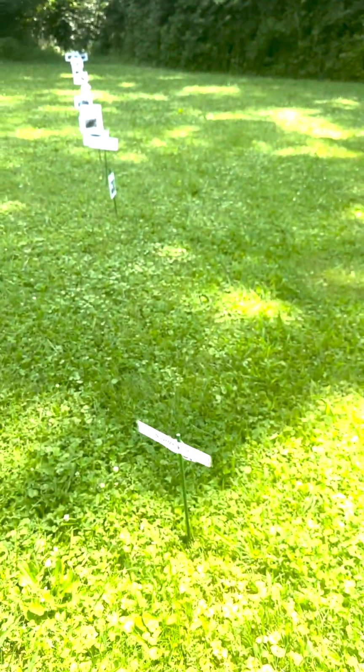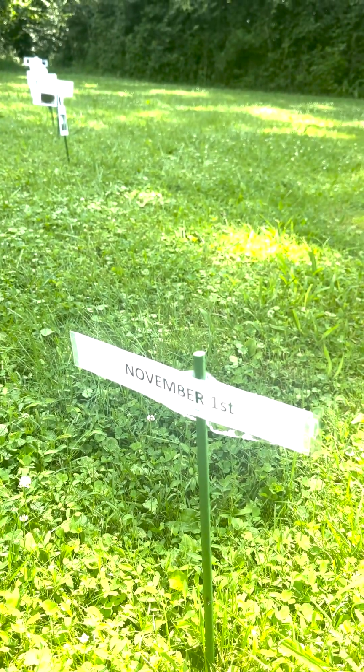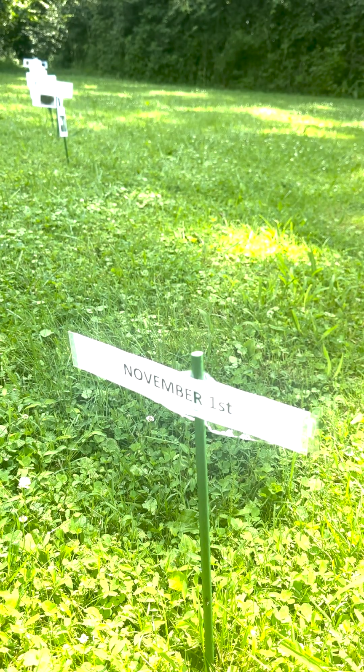Moving forward to the 83.1 meter mark, we cross into November 1st, or 775 million years ago. We are deep into the final stretch of our calendar, and the planet is about to throw one last frozen curveball at life.